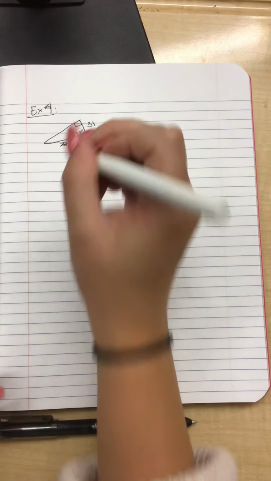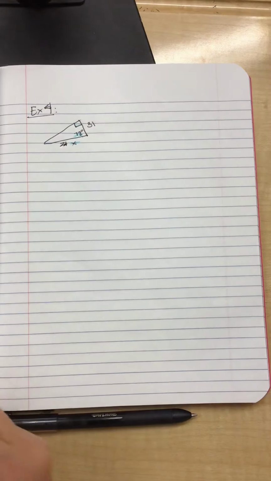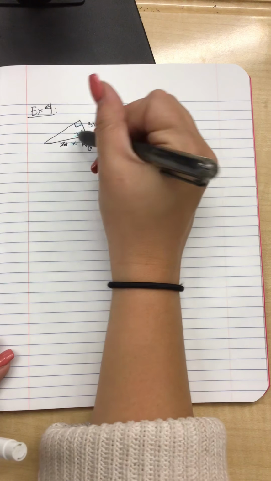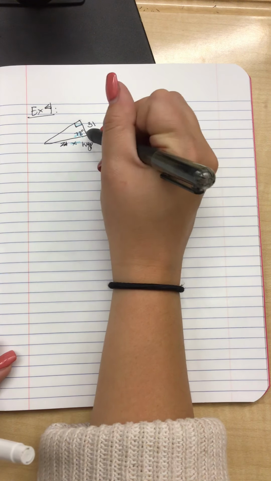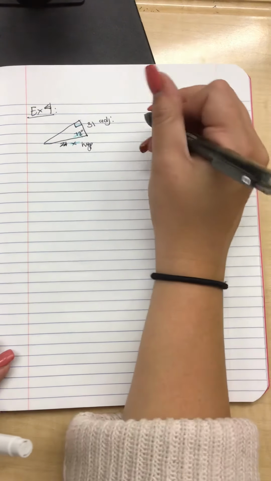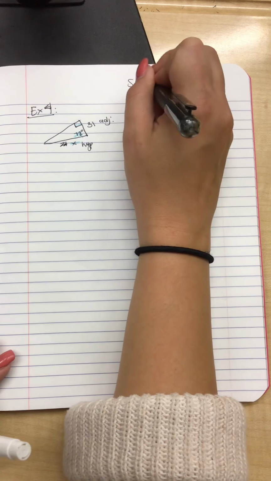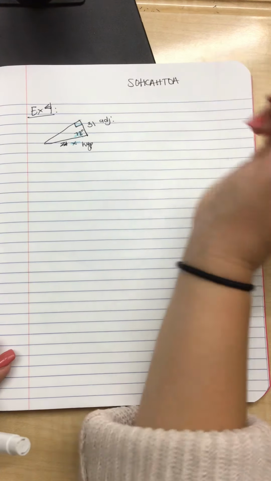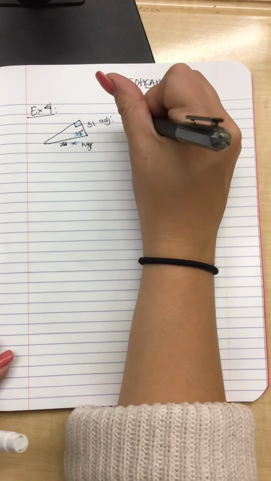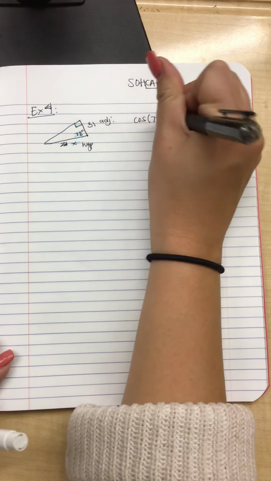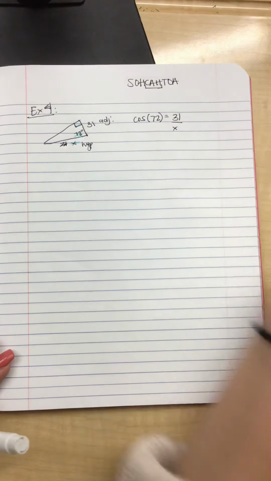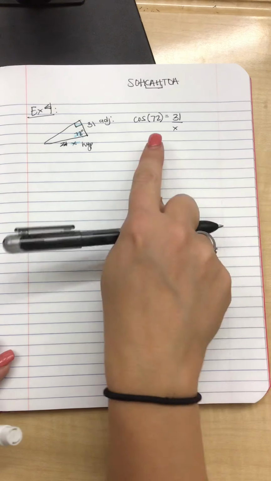If you notice, this is across from the right angle. That makes it the hypotenuse. 31 is right next to 72. It's not all the way across over here, it's next to it. So that makes it adjacent. From SOHCAHTOA, we know that cosine is adjacent and hypotenuse, and those are the two we need. So it's cosine of 72 is equal to adjacent, that's 31, over hypotenuse, that's what we don't know. So we've got to get x by itself.